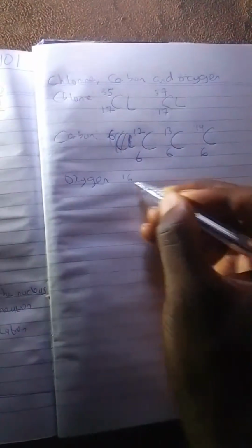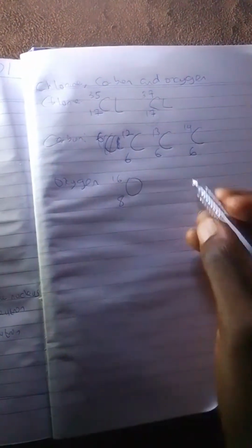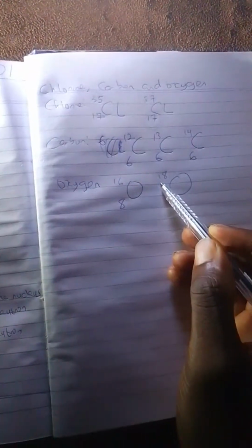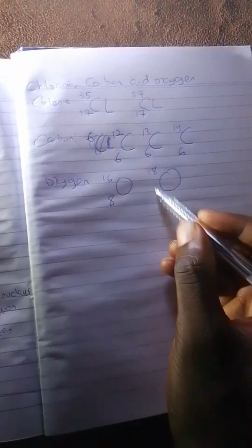So for oxygen, the atomic number of oxygen is 8, while the mass number is 16. And we also have another oxygen whose mass number is 18, while the atomic number is 8. Why? Because of isotopy.